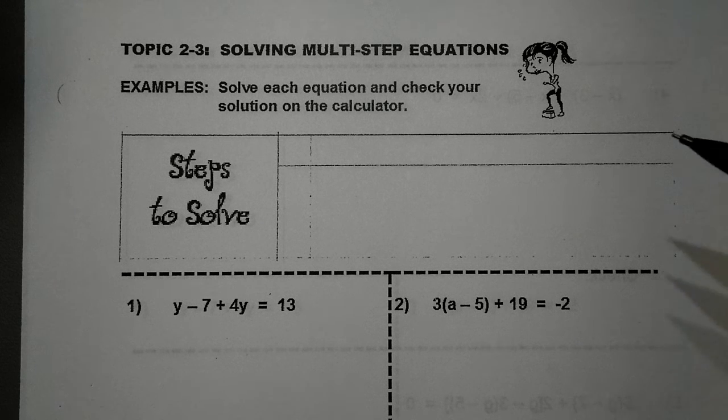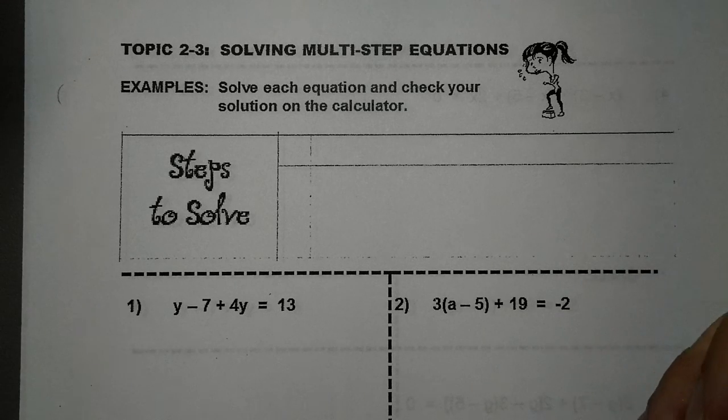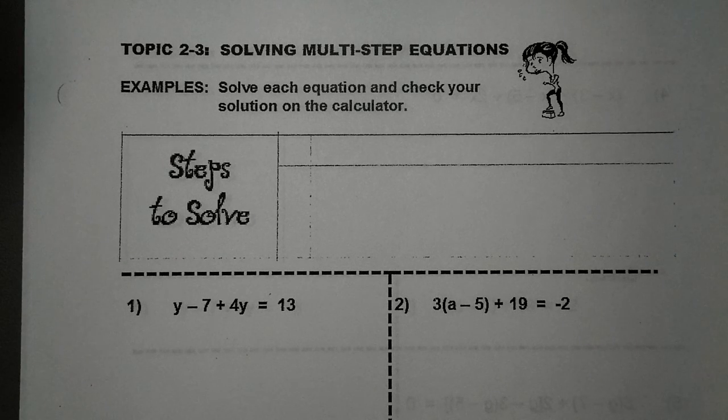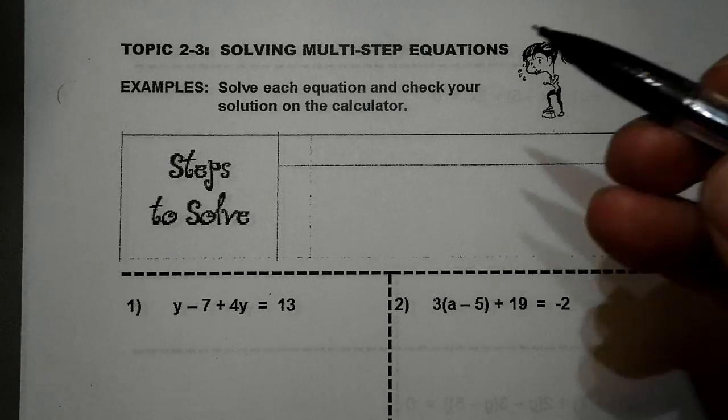On this one, either print it out and fill out the notes as we're going, or put it on notebook paper and then transfer it to a binder. I want you to keep your notes nice and organized throughout the year. So let's get to the steps.